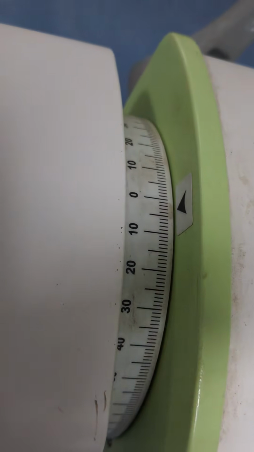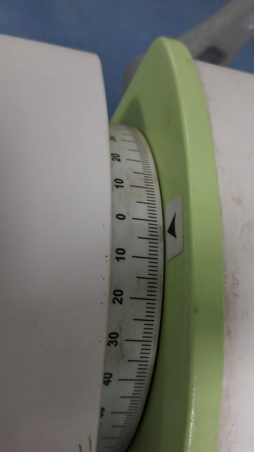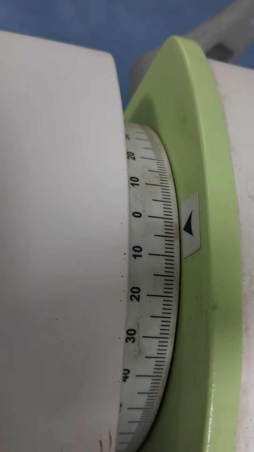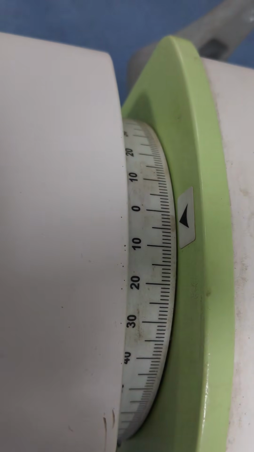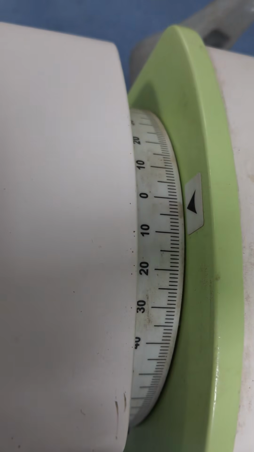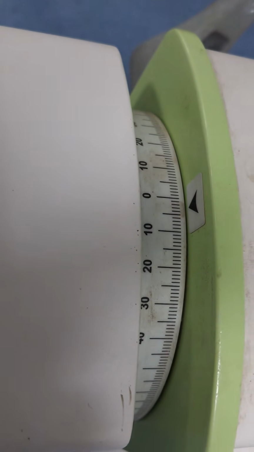Now we can see where it is coming. So earlier it was the right side of that 0. Now it has come to the left side of the 0. So that much cephalad, the image intensifier has gone.